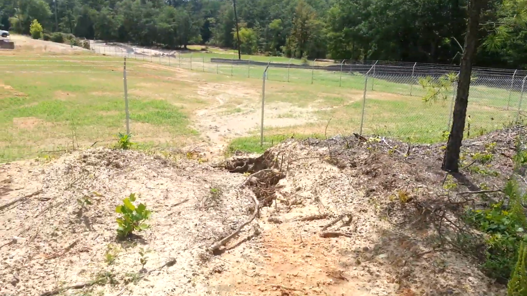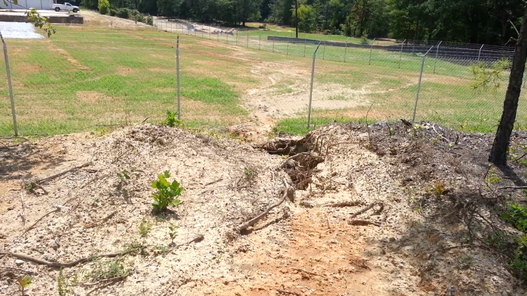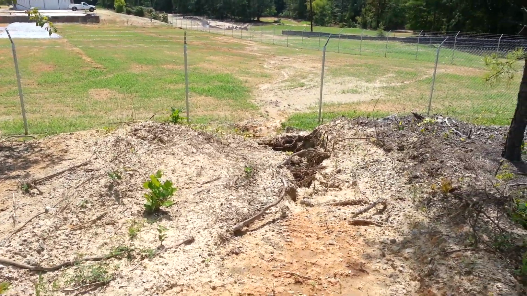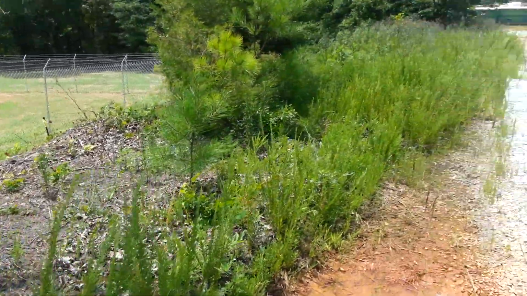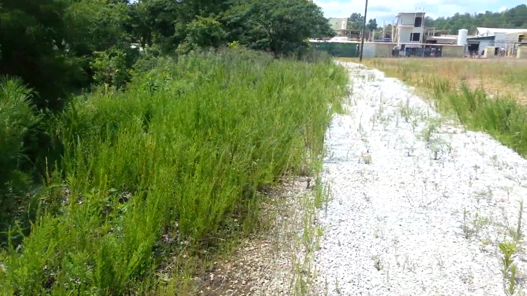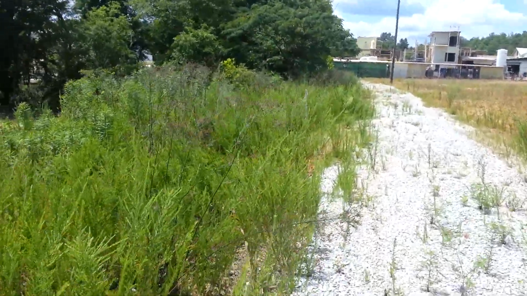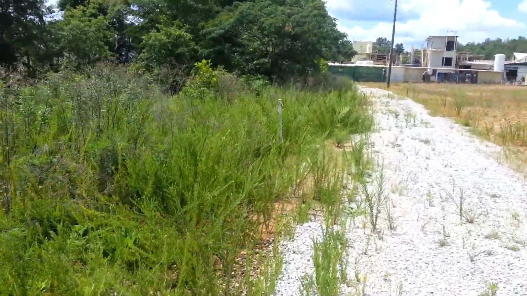Here's another great area of washout going on to Fibertech's property, and you can see it goes down the slope here and under that fence. So again, what I'm indicating is this berm again goes in this vegetated area along the gravel road. When I get to the corner, I'll start another new video.